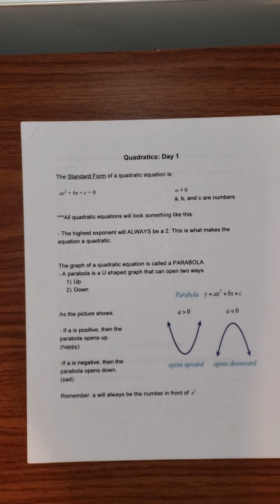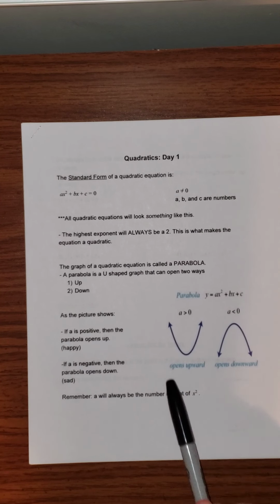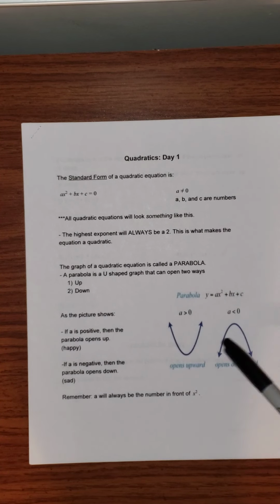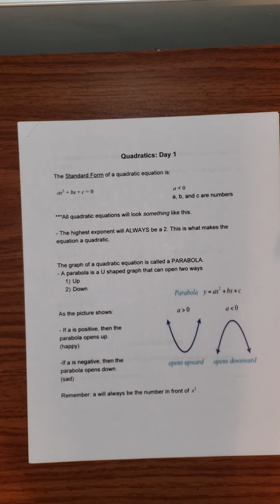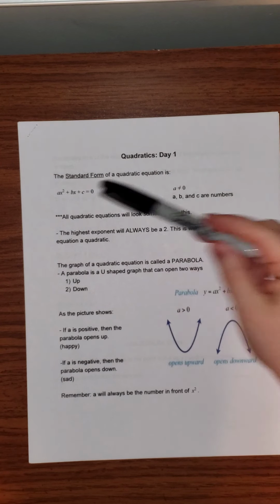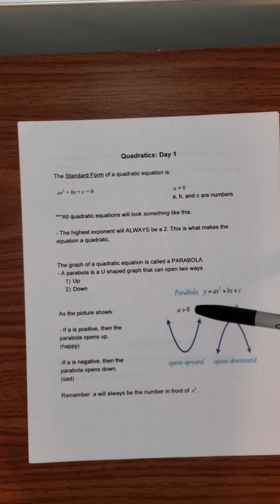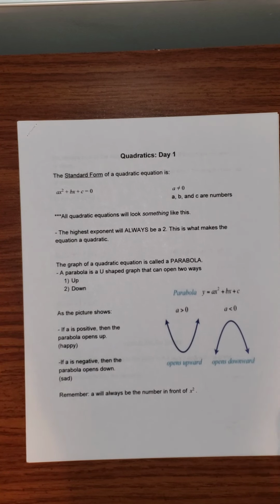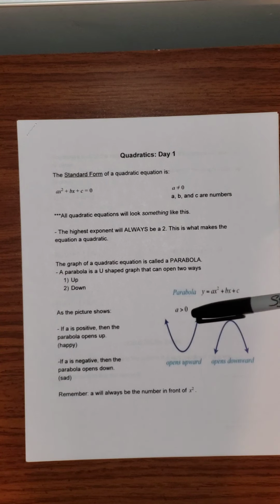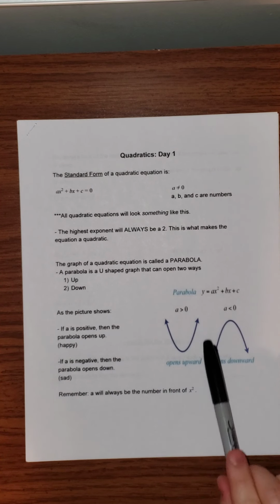All right, so we will be graphing in this unit. The graph of a quadratic equation is called a parabola, okay? This is what they look like. Two shapes for a parabola, up or down, all right? It'll always look like a U though. So here's how we get the two separate graphs. If A, so the first part of the equation, if A is positive, so if A is bigger than 0, the graph will open upwards, okay? We call it positive. So if A is bigger than 0, the graph will open up.